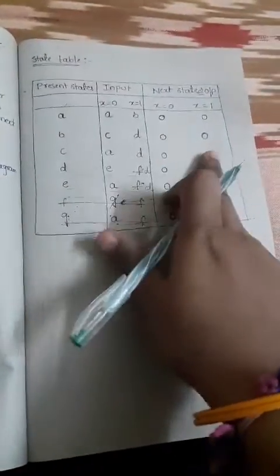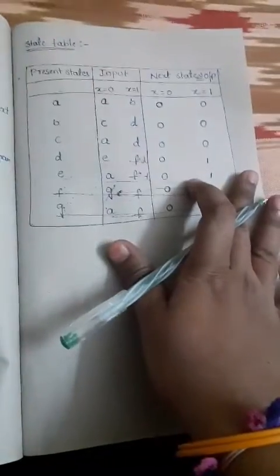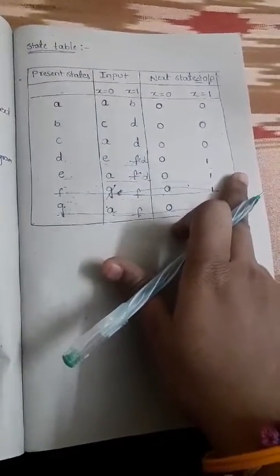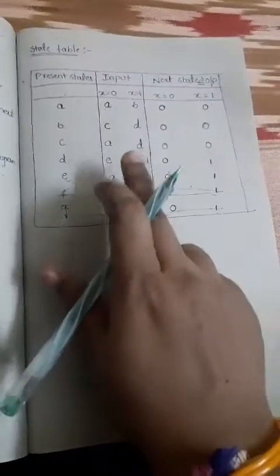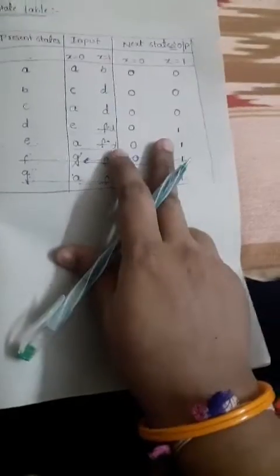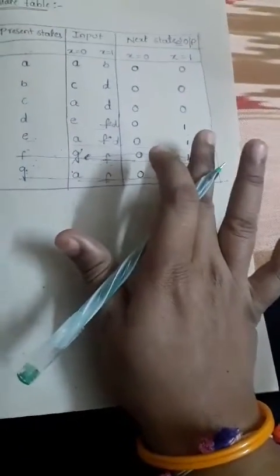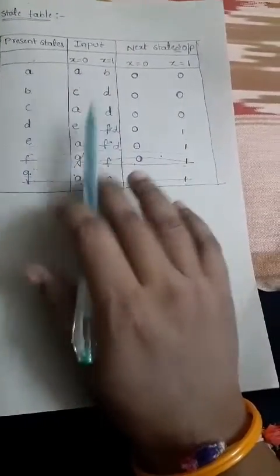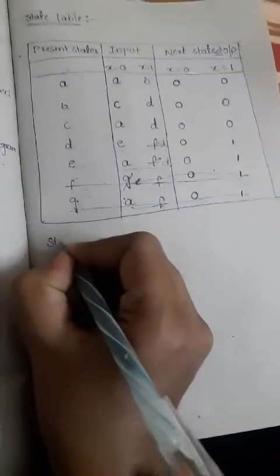Compulsorily, if you want to reduce the states, both the next state and output cases must be equal. Then only we can reduce the states. If in the two states any one of them is not similar, we cannot eliminate it. So remember that one. Further, this state diagram can't be reduced. So finally we are getting the state table like this.